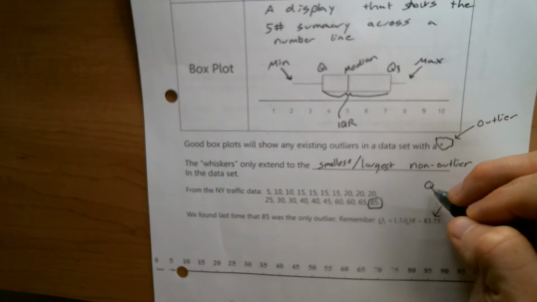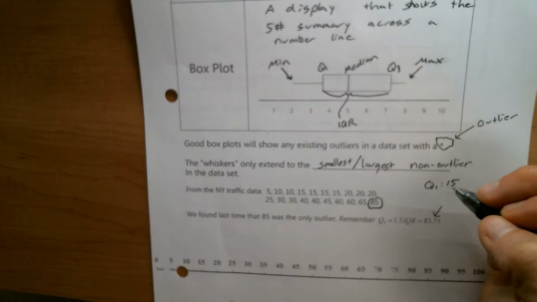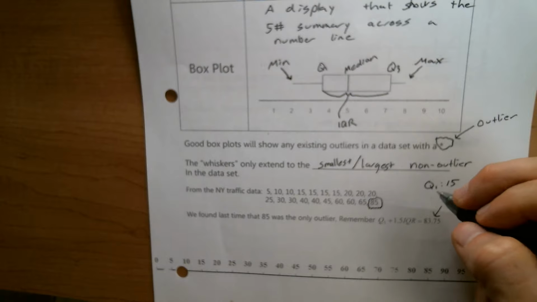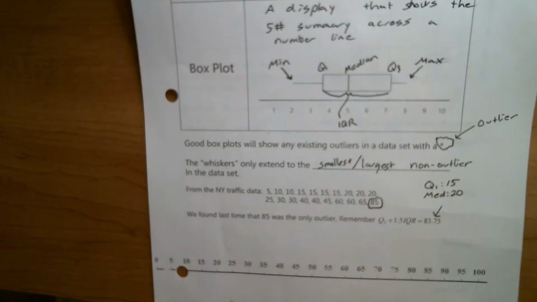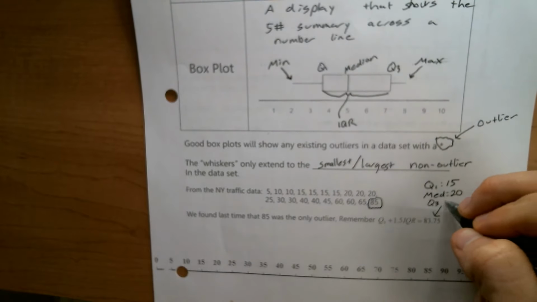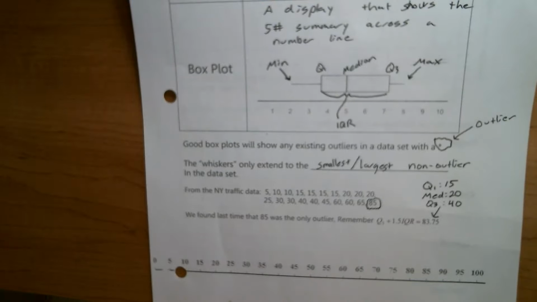Our Q1 was 15, right? And again, this is just coming from last class. But if you needed to find this information, the easiest way would just be to put it into your L1 on your calculator and run one variable stats. The median was 20, and Q3 was 40. All right. Again, all of that's just coming from last class.